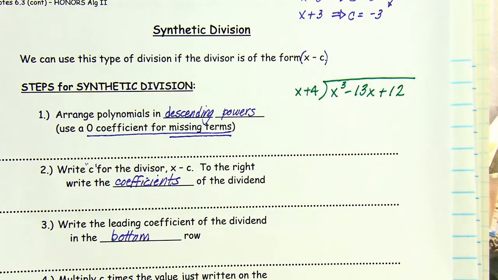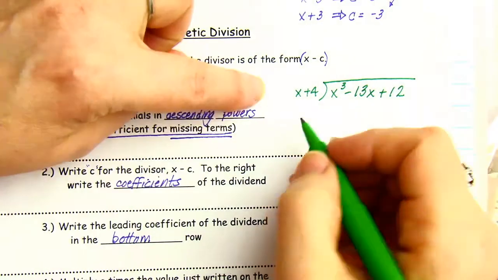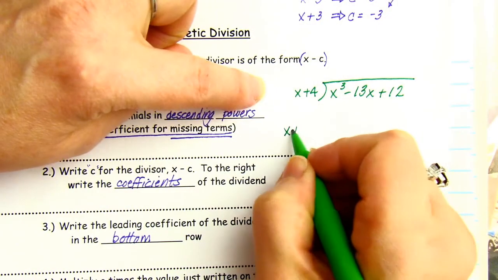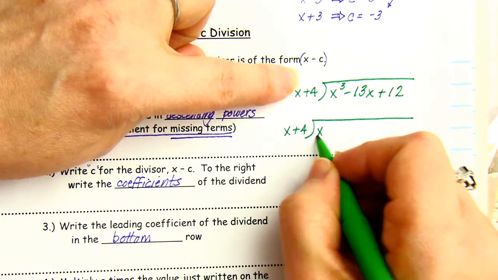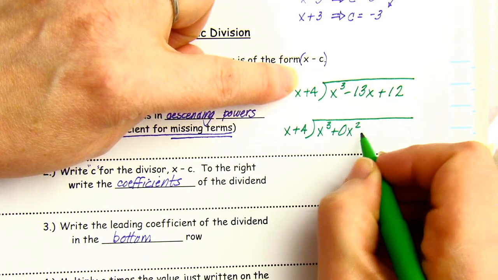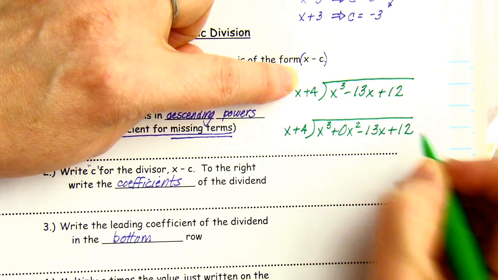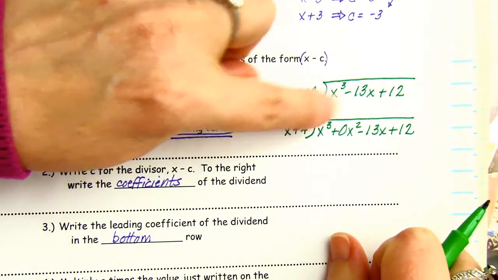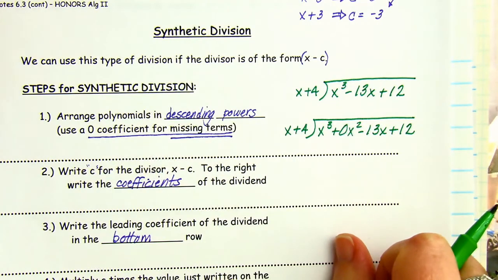Can you figure out what the term is? Well, if you said that it was the quadratic term, you are correct. So I'm going to rewrite this as x plus 4 divided into x cubed plus 0x squared minus 13x plus 12. And then we check. Third power, second power, first power, and that's the 0 power. Constant is x to the 0 power.